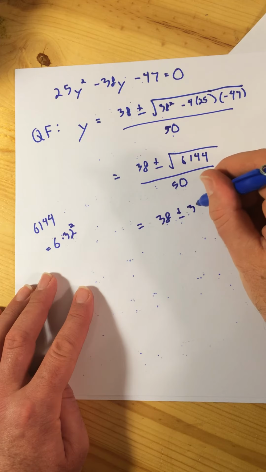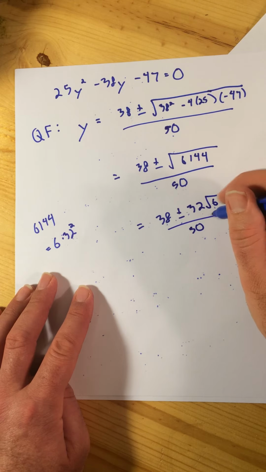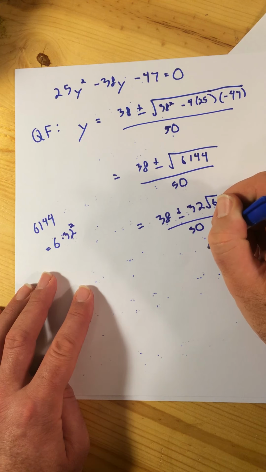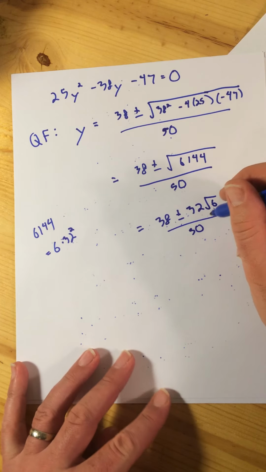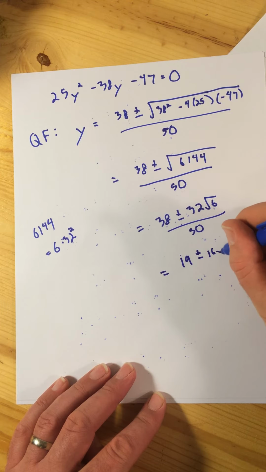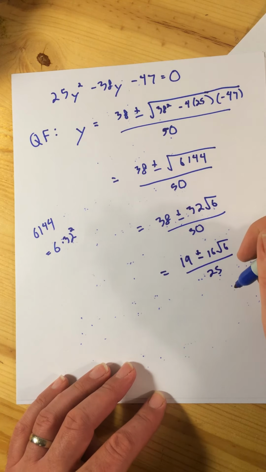So this is plus or minus 32 square root of 6 over 50. And honestly, I think I would leave it at that. You could maybe divide everything by 2, but that's about the best you're going to do on that. So if you wanted to simplify that, you could make this 19 plus or minus 16 root 6 over 25. But that's about as far as I'd go with it.